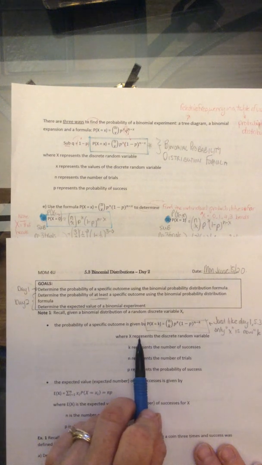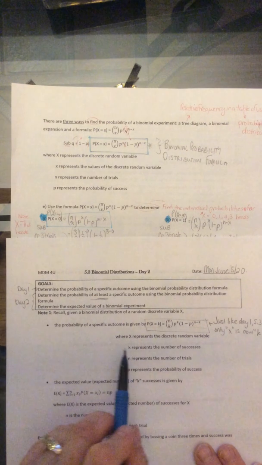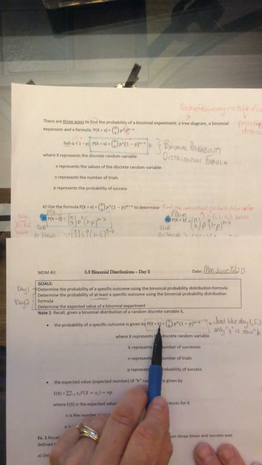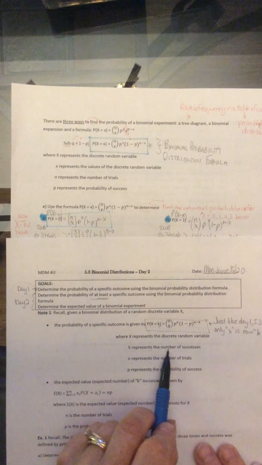All right, so we said that capital X was the discrete random variable. So in our situation on day 1, we talked about the discrete random variable representing the coin toss and the possible outcomes of the coin toss. So k in our situation is now what x used to be, okay? And k is the number of successes.